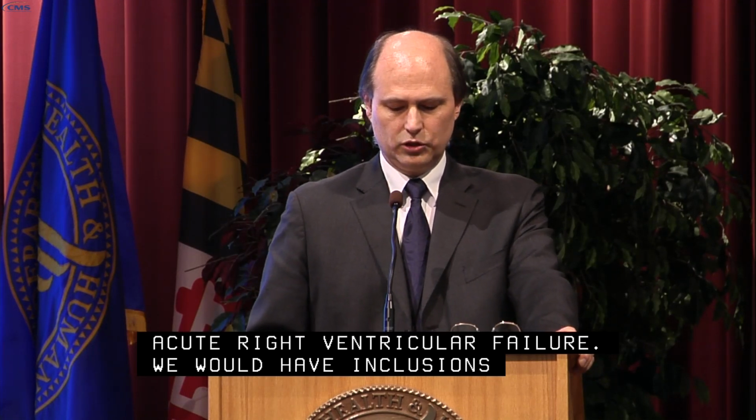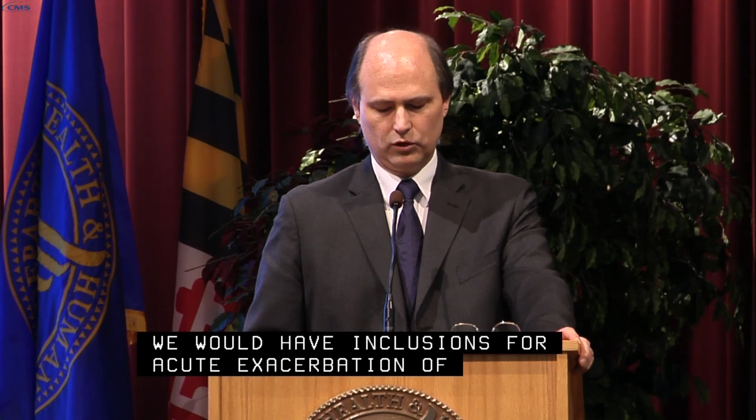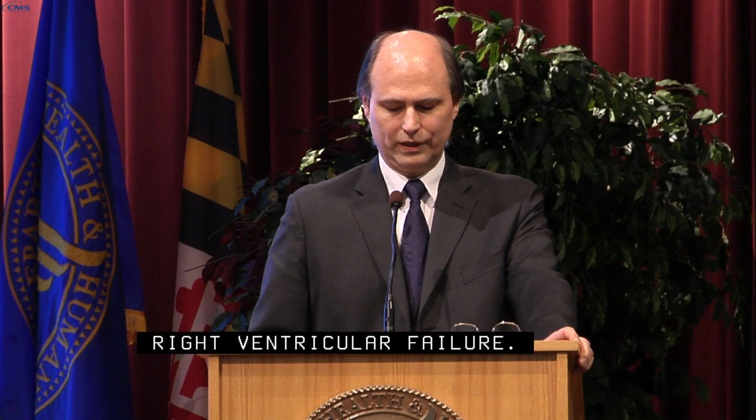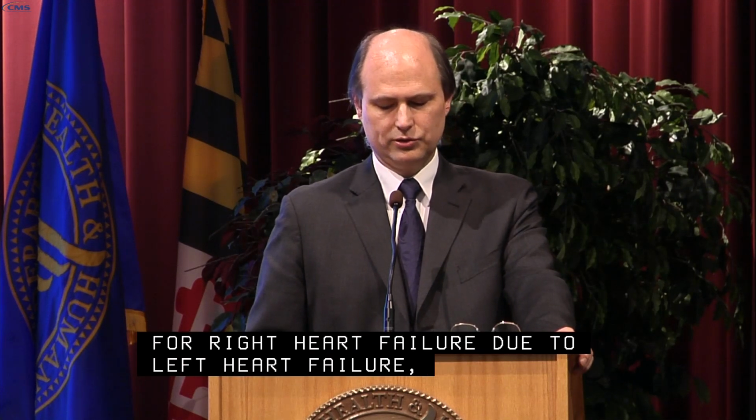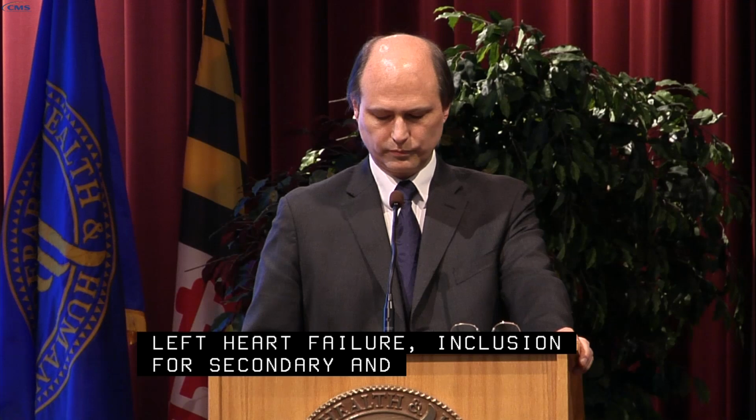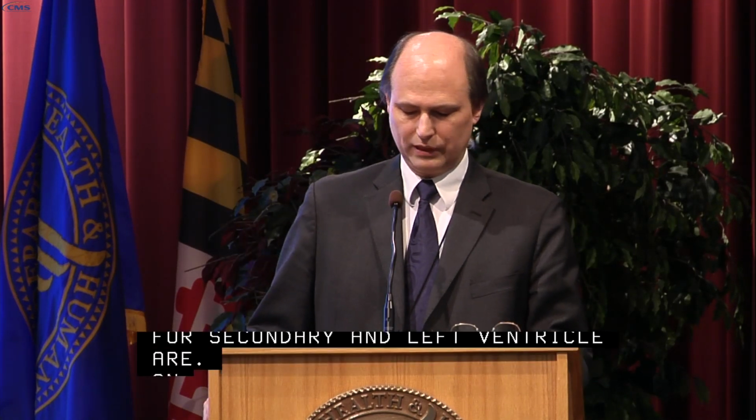We would also add a new code I50.52 for right heart failure due to left heart failure, with an inclusion for right ventricular failure secondary to left ventricular failure, and a note to code also the left ventricular failure. And that would use one of the I50 codes, I50.1 to I50.43.